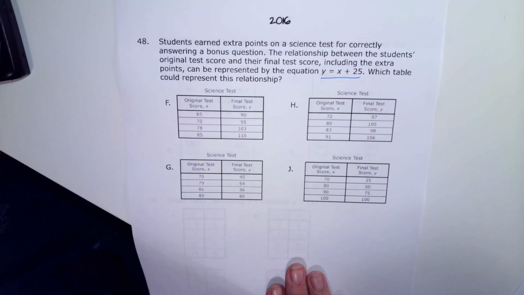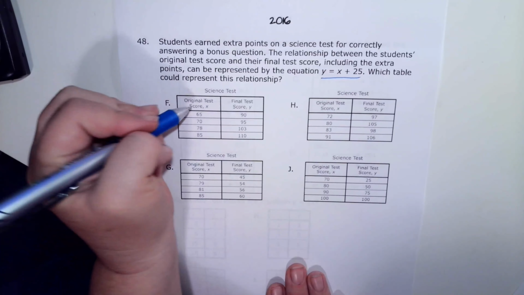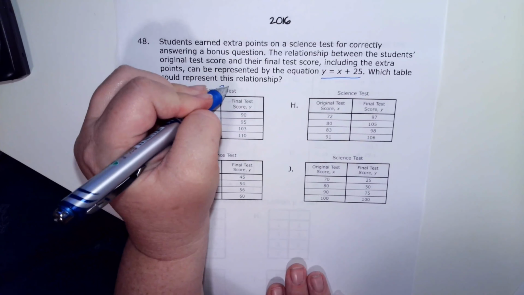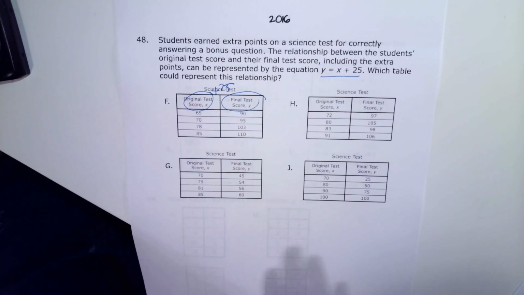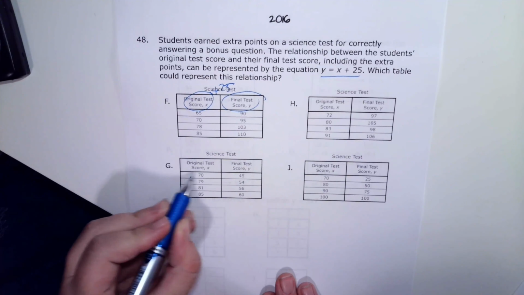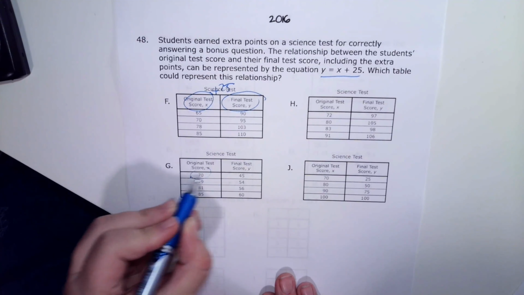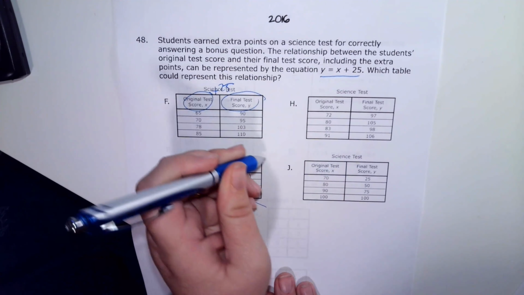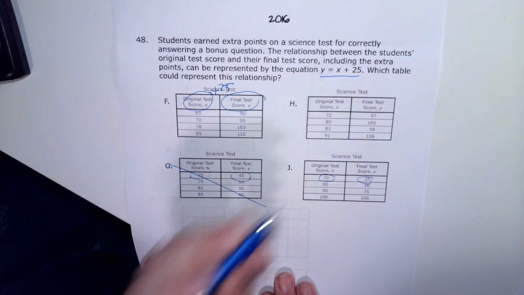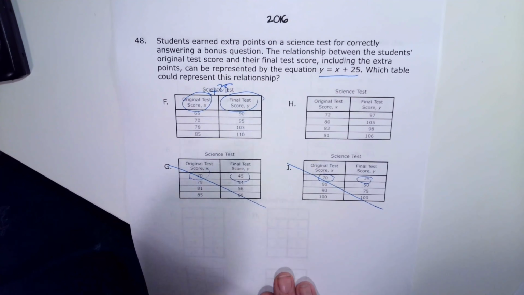What table represents that? So this plus 25 must equal this. I automatically know that I can cross off G, because if I'm adding, I should not be going down. And again, I can cross off J for the same reason. So that leaves me with F and H.